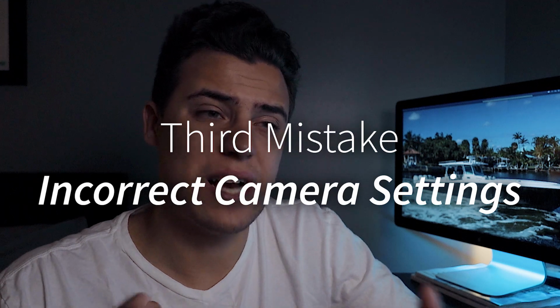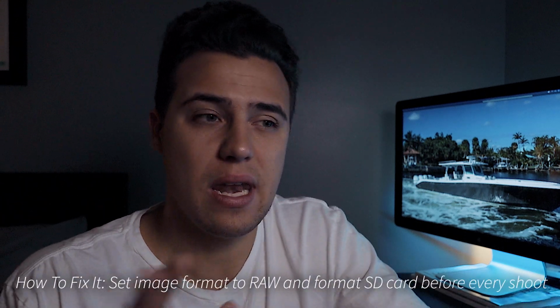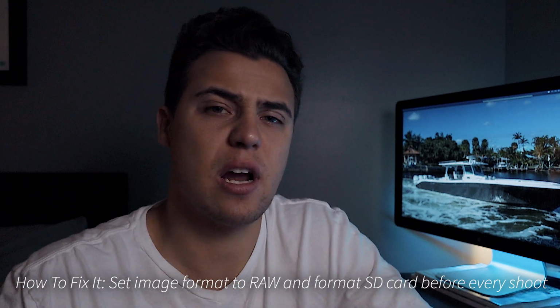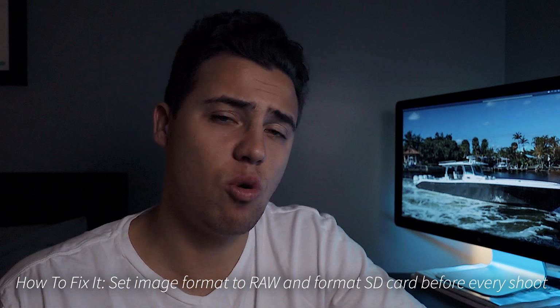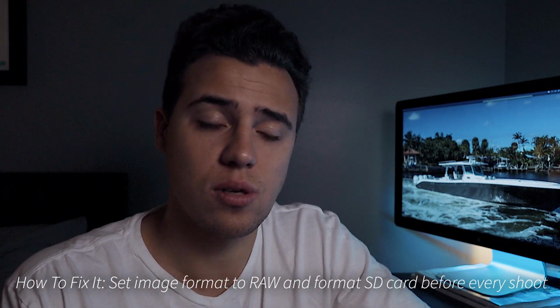So the third mistake that we can run into is that some of our camera settings are wrong, or they're just not set correctly every time we start a shoot. The first thing that we should always look at is that our image quality or image format is set to RAW. Never just JPEG. And the reason for that is because we want to edit in RAW and not in just JPEG. The second setting that I always like to look at is to make sure that our SD memory cards are formatted.